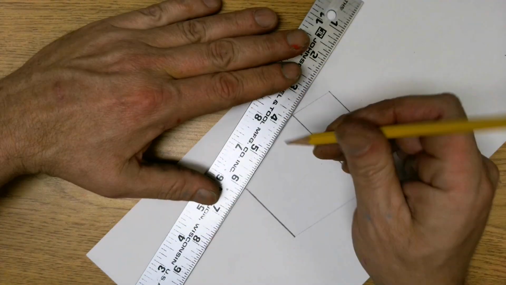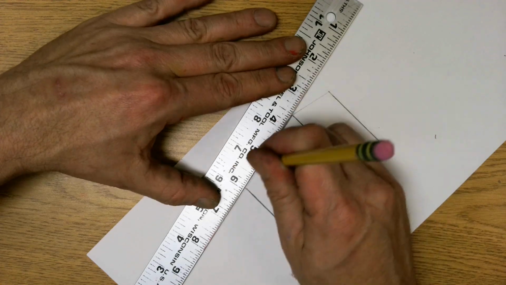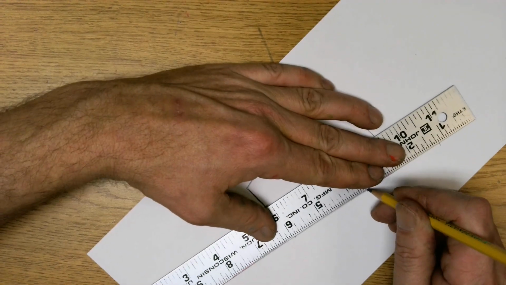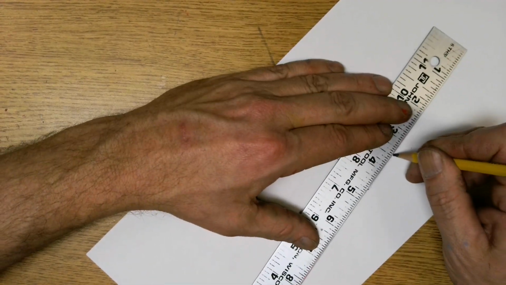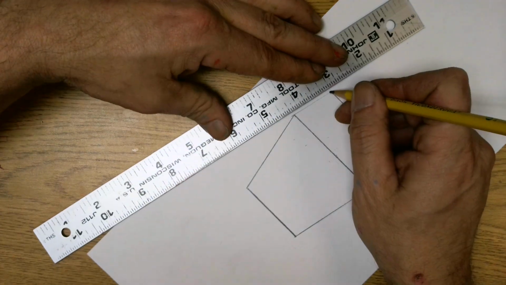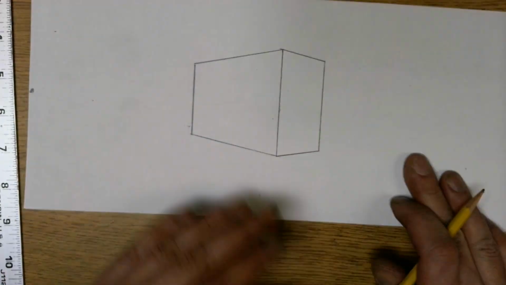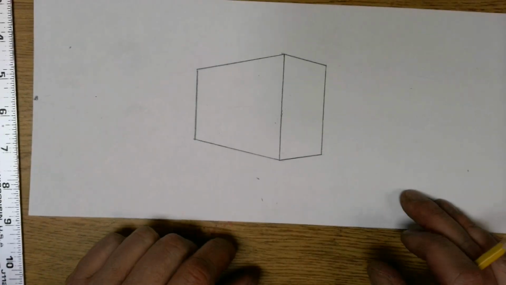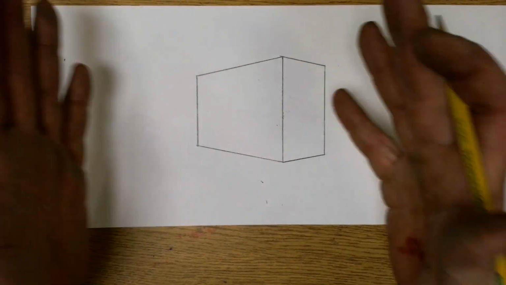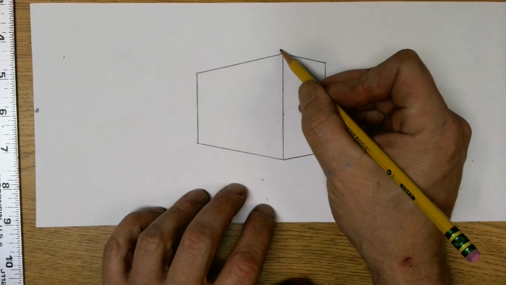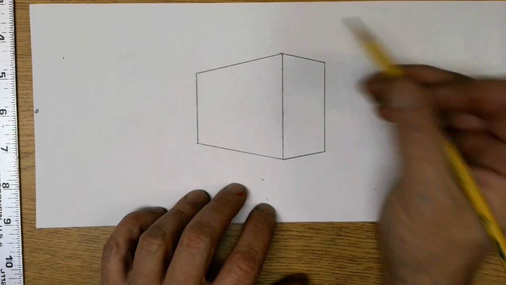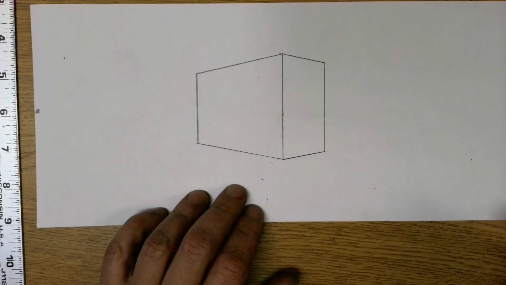If you would like to take this moment to darken the tops and bottom lines of this box, you can, but you don't have to. As long as I can see the lines, you're going to get it right. Now, this box is directly in front of us if we were standing in this picture. You can't see what's on top of it. You can't see what's underneath it.